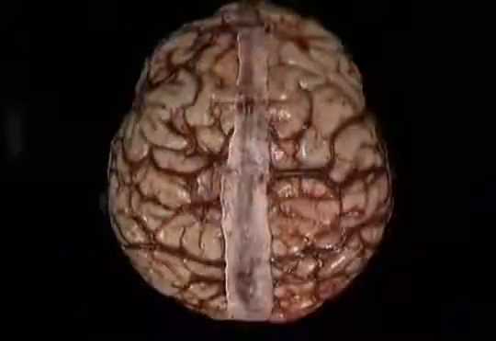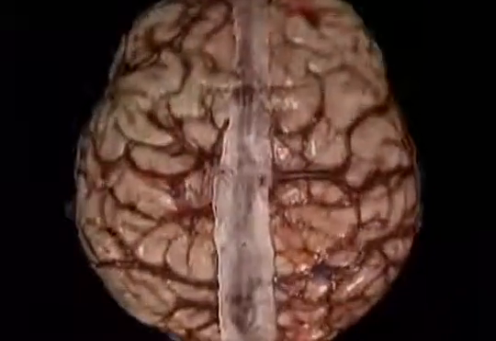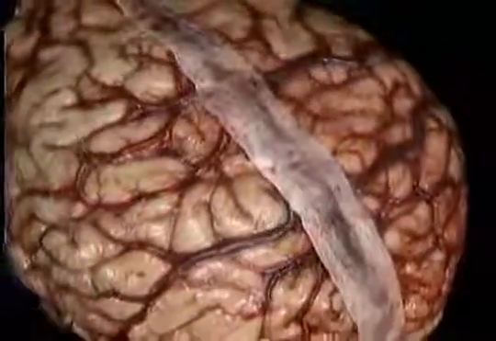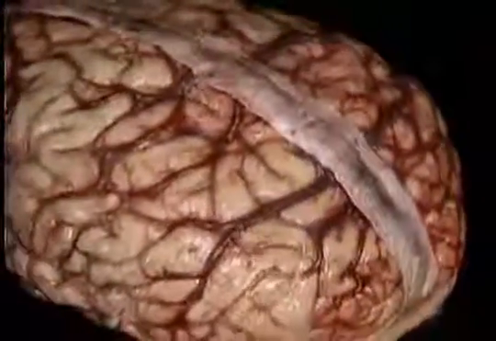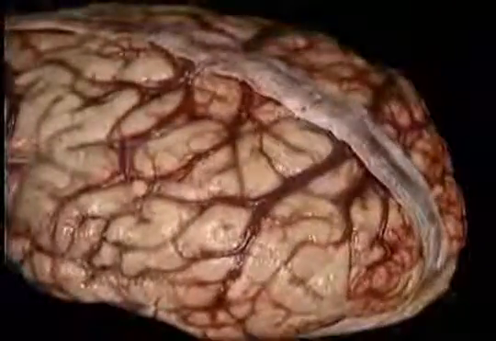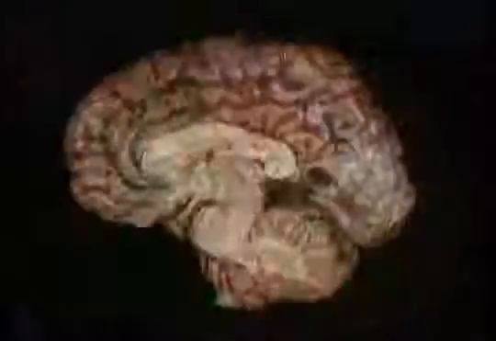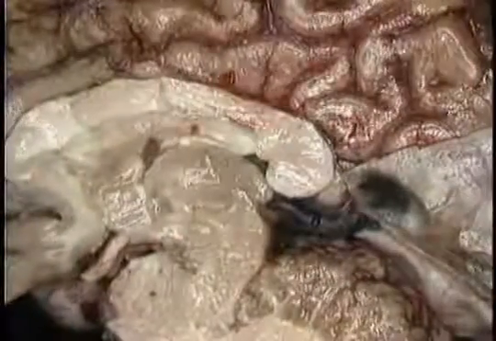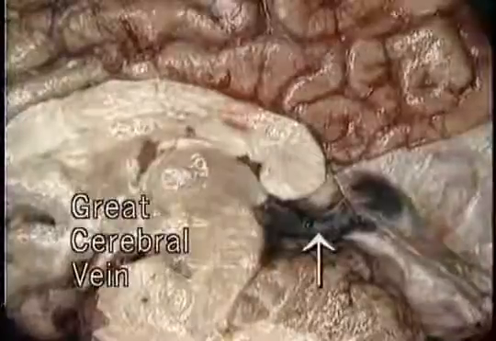Now that we've seen the principal arteries of the brain, we'll move on to look at its veins, and at the channels that its veins drain into, the venous sinuses. The brain is richly covered with veins. Over the surface of the cerebral hemispheres, the veins emerge from the sulci, join with one another, and run upwards within the arachnoid layer. Here, behind the midbrain, veins converge from many directions to form this great cerebral vein. We'll see where that goes shortly.